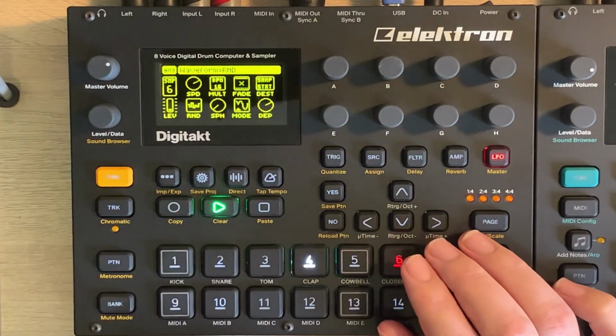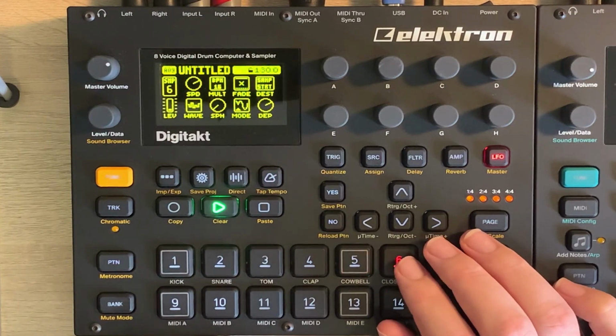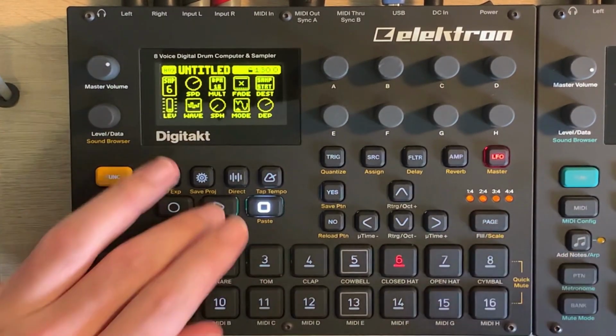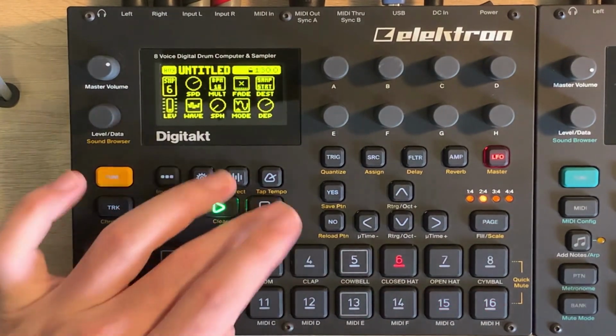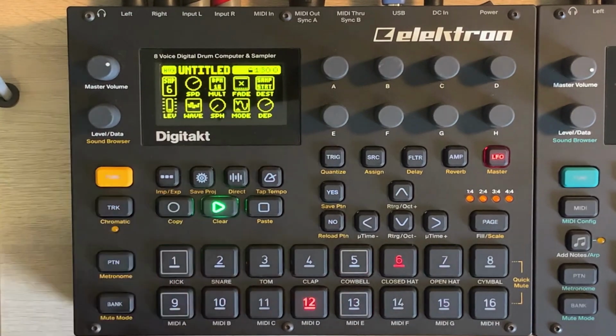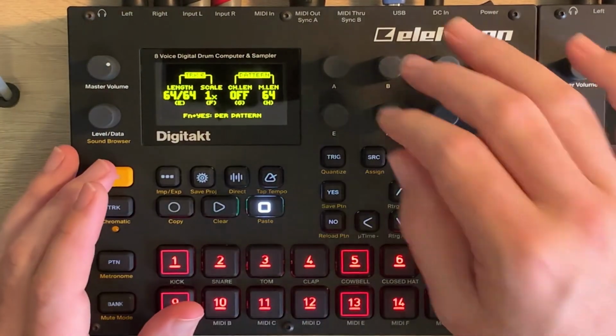Anyway, let's do something simple here. Just a little sort of backbeat. It's too much. Again, I'll make this one shorter.